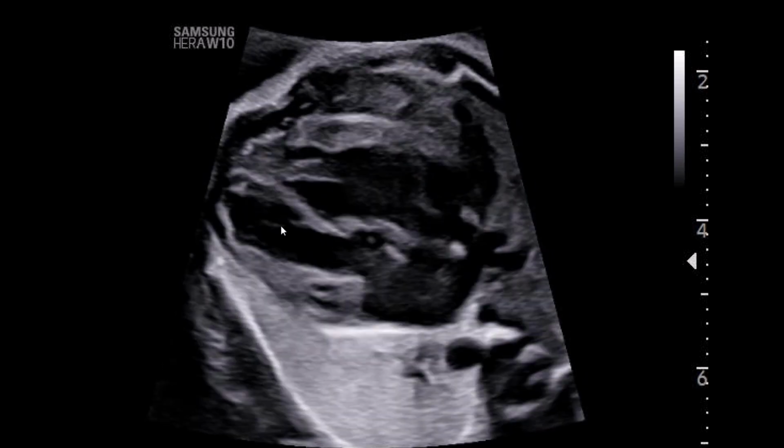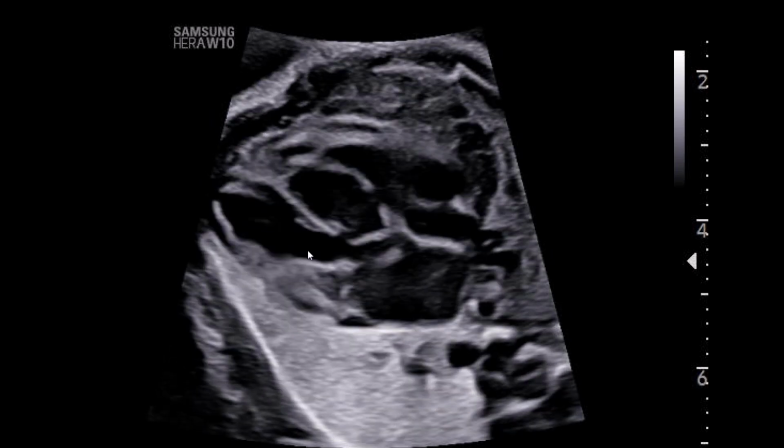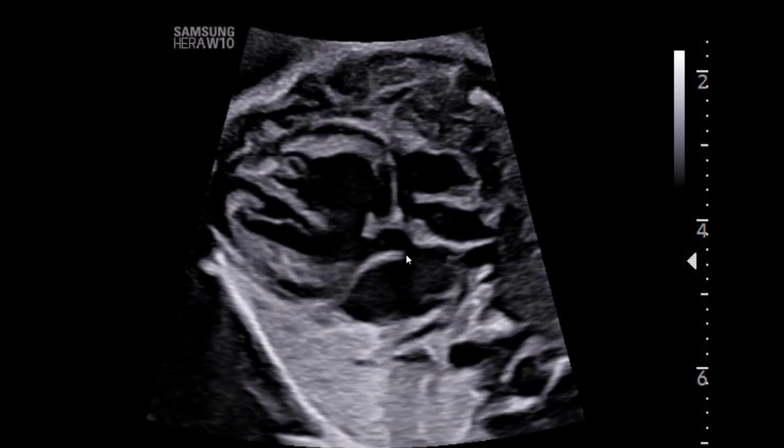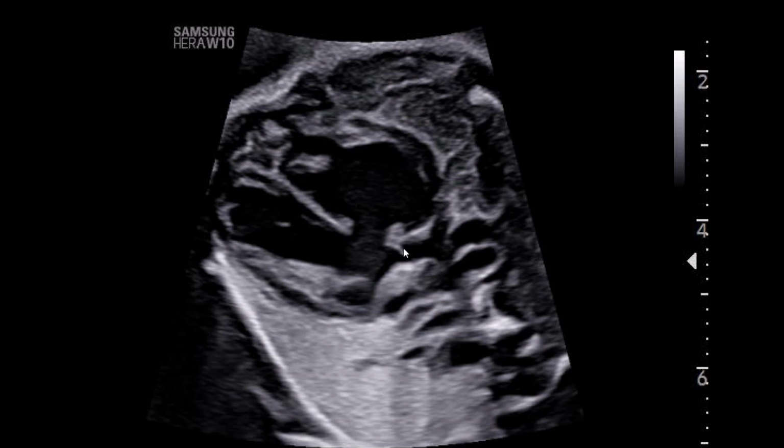That connects normally to the left ventricle, so that's a concordant connection. And then that left ventricle gives rise to the aorta via this left ventricular outflow tract, and that connects concordantly to the LVOT, the aorta, and that aorta is coursing rightward.